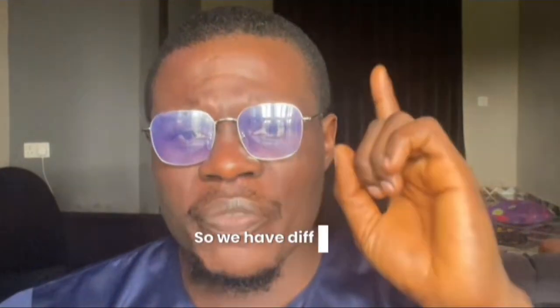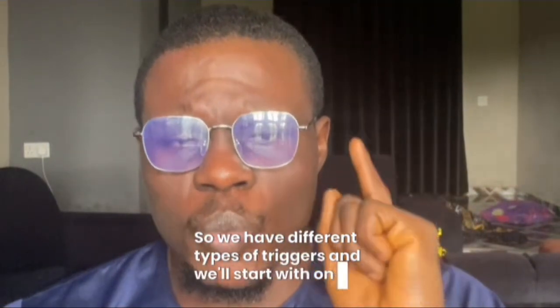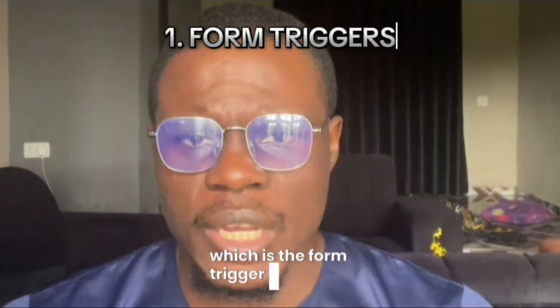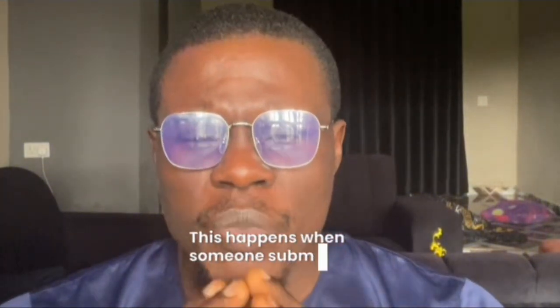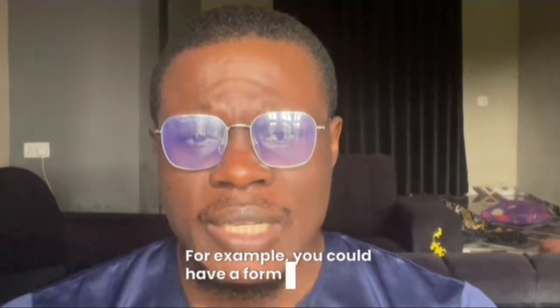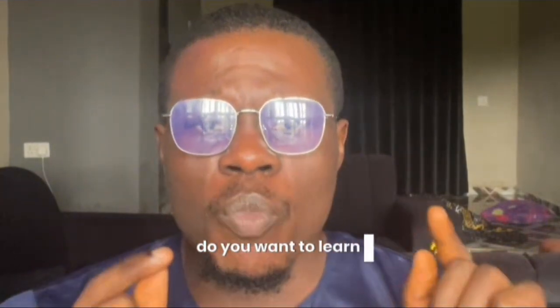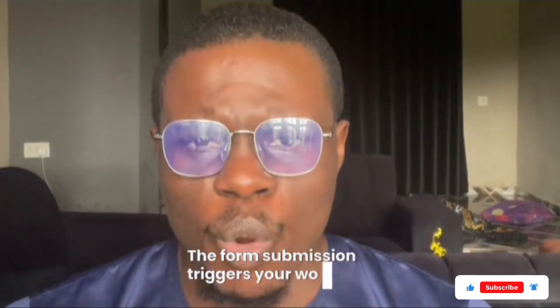So we have different types of triggers, and we'll start with one of them, which is the form trigger. This happens when someone submits information to a form. For example, you could have a form that says, do you want to learn more about AI automation course? Leave your name and email. Then someone fills it out. The form submission triggers your workflow.